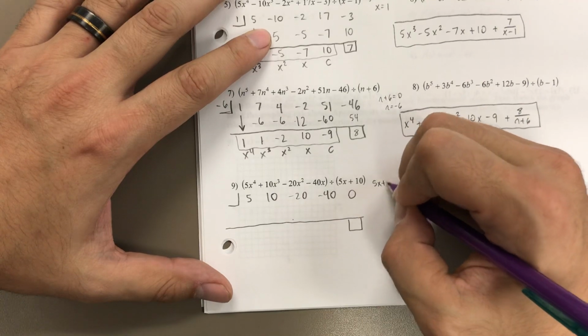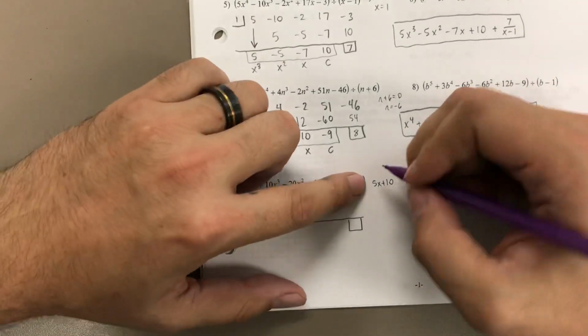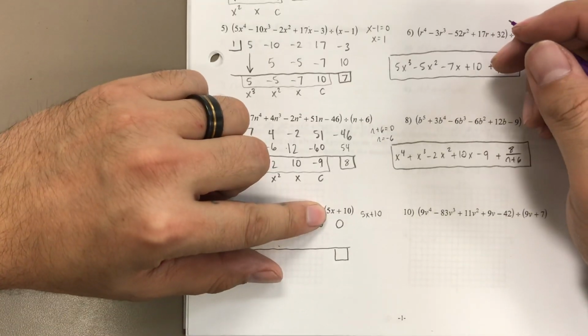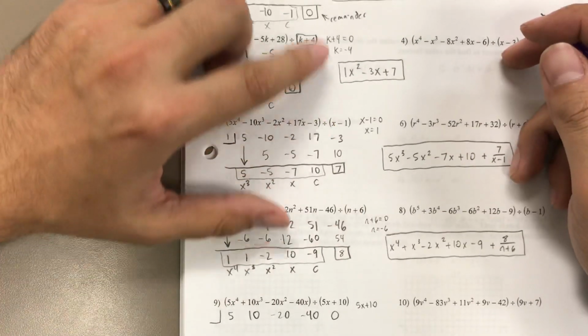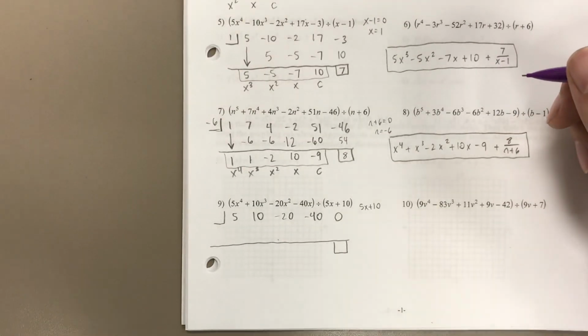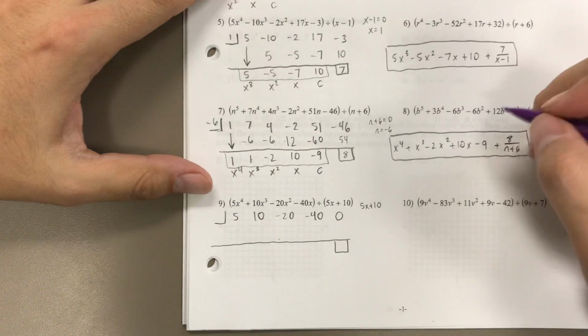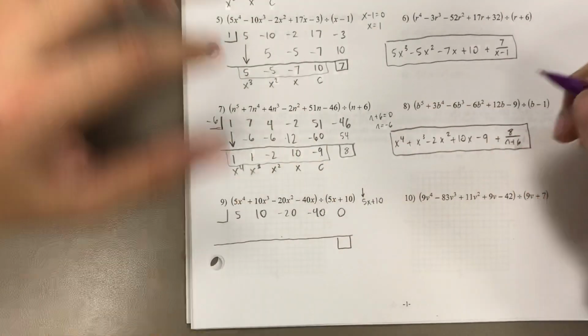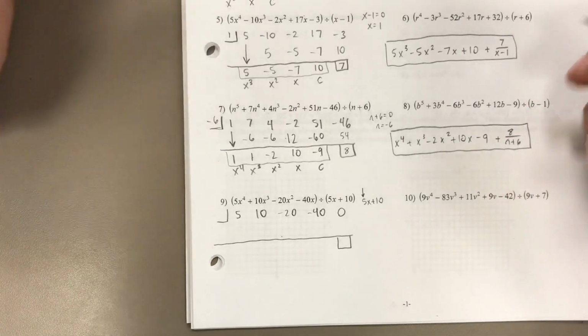So 5x plus 10. So wait a minute. We even have something else that's kind of a little bit different in that we have a 5 in front of our x value that we're dividing, and none of these have had coefficients in front of them. So there's actually going to be something that's kind of a little bit weird that we need to do at the very end, and it's going to involve this 5 right here. Okay, so we'll talk about that when we get to it.